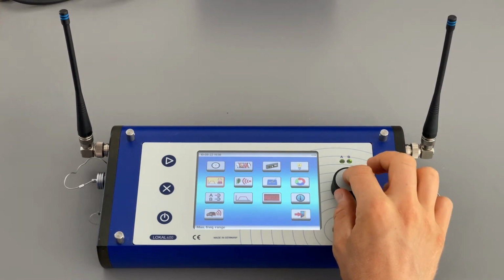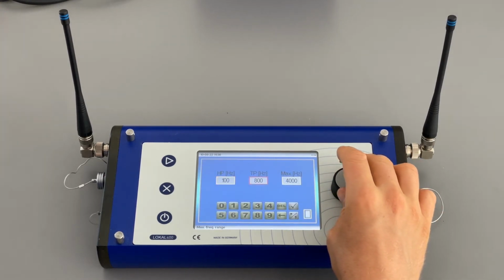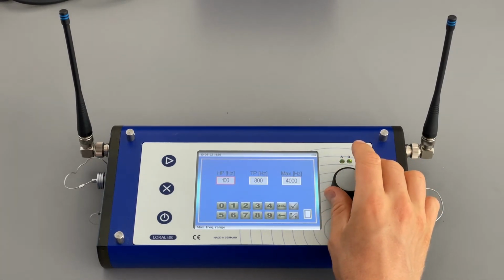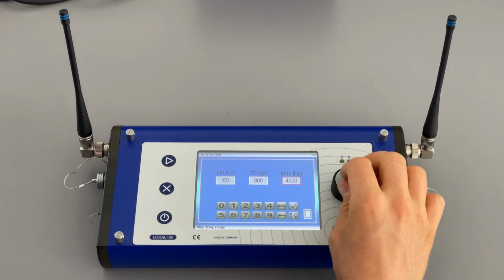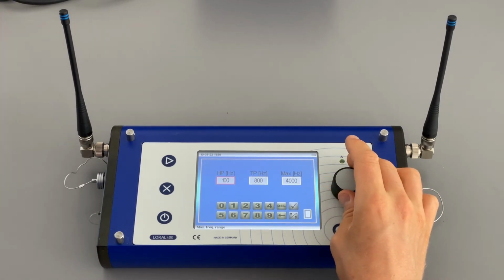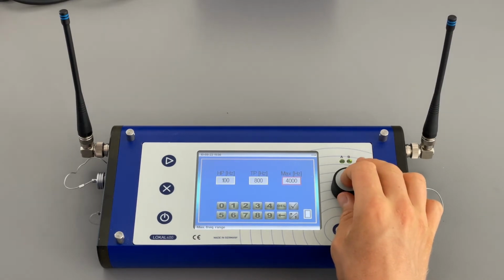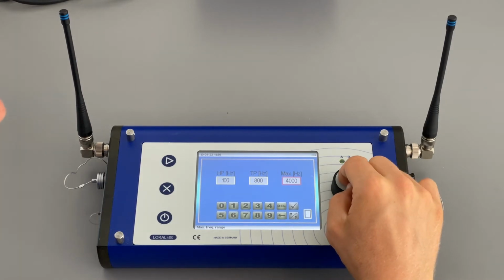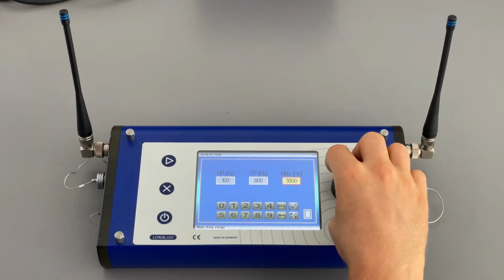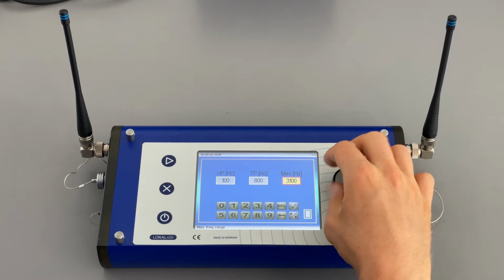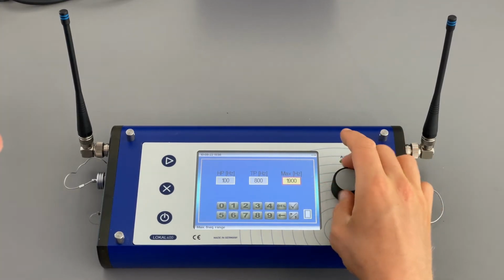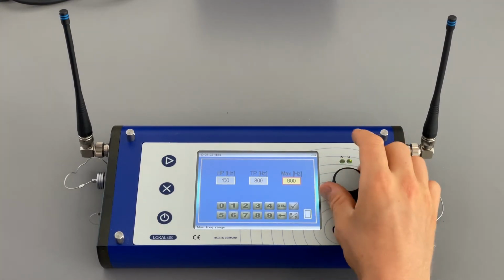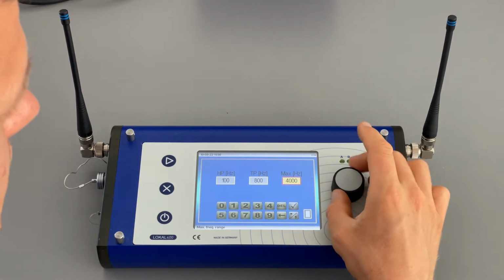This item lets you select the frequency ranges for the Geophone mode. So here you have the high pass filter, this is the low pass filter, and this is the maximum frequency that is shown. So here you can select a value of up to 4000, and it will show a wider frequency range.